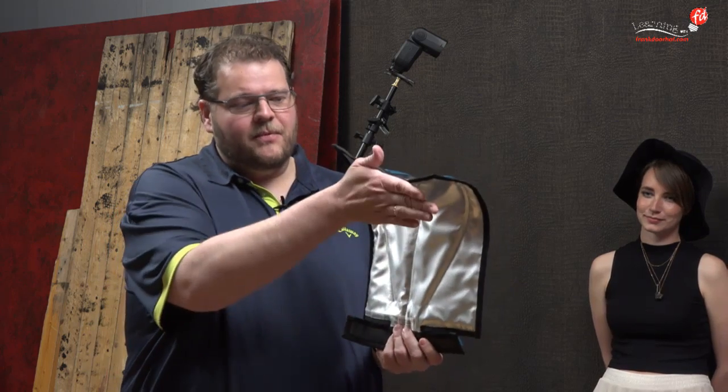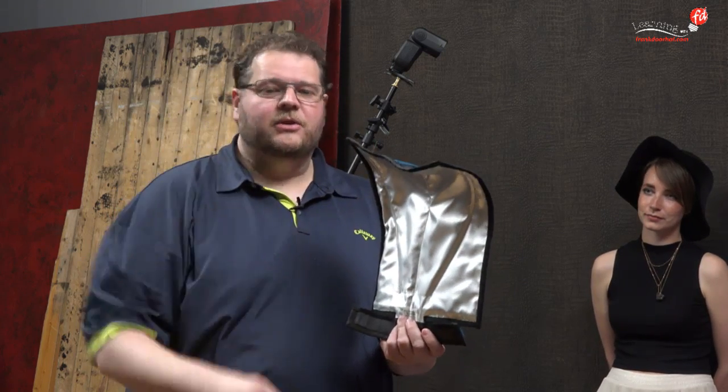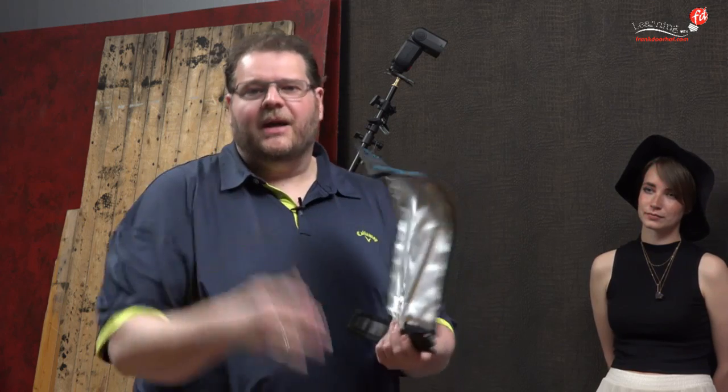So, I can use it as a better bounce card by just moving this. Now, the advantage is normally the light goes up and actually leaves through the ceiling. Now it actually is being bounced back.